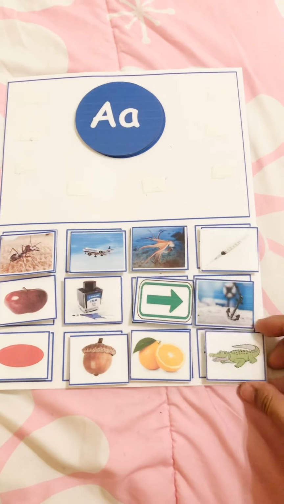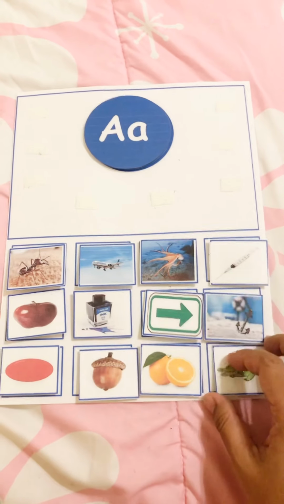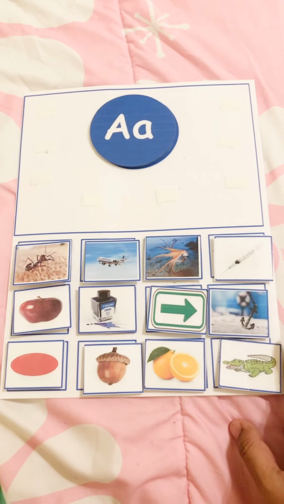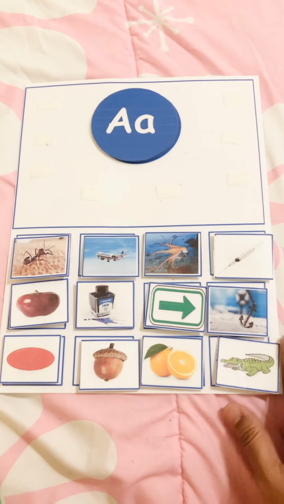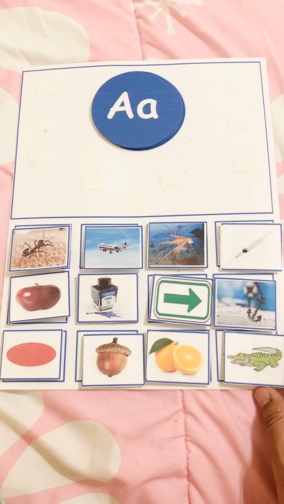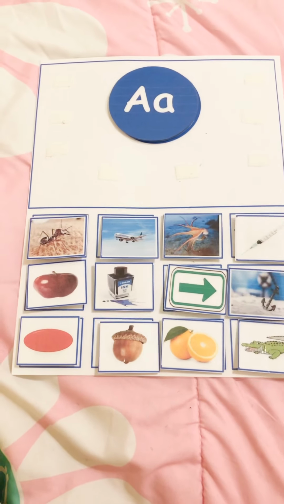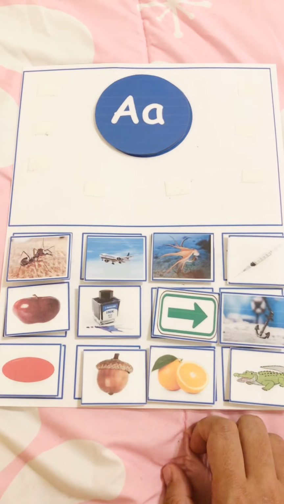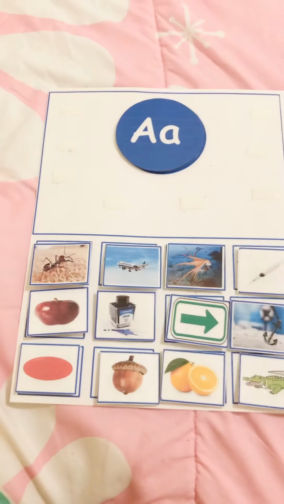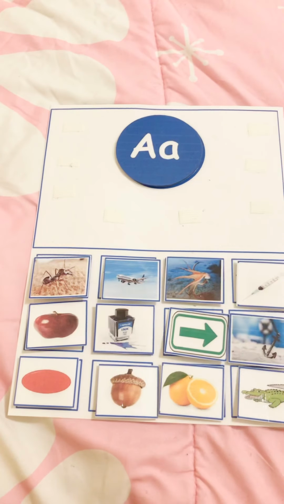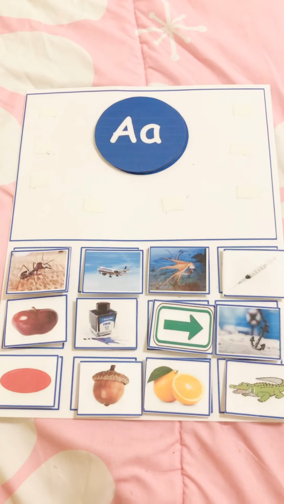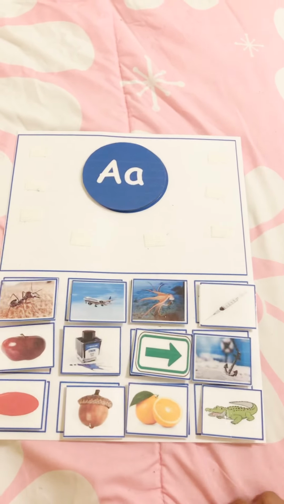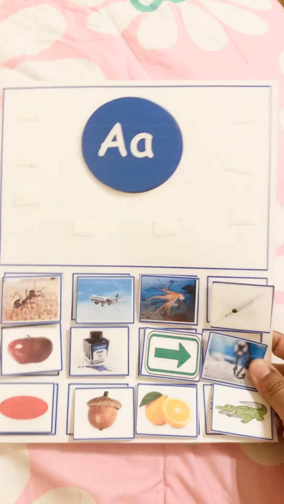Good morning. Today I'm going to show again one of the materials that I use in teaching my younger students. Most of my younger ones are nonverbal. So with this, using the pictures, they will be able to learn the uppercase and lowercase letters, and of course the sound. We really have to start with the very basic before we can go to the complex one.